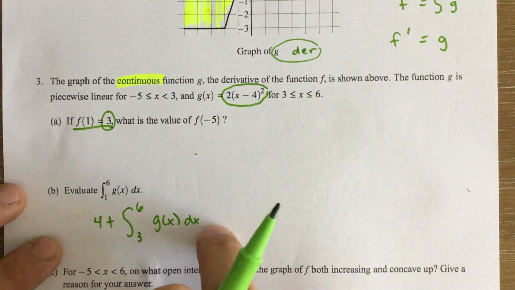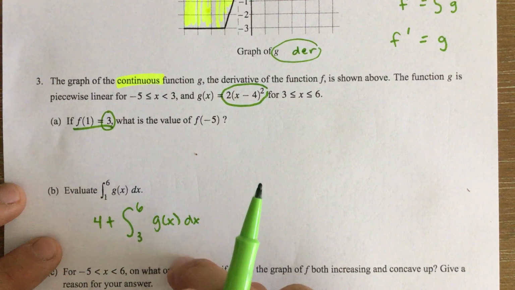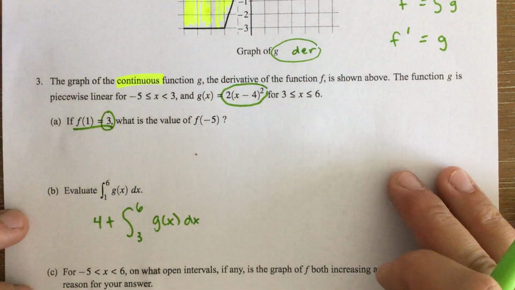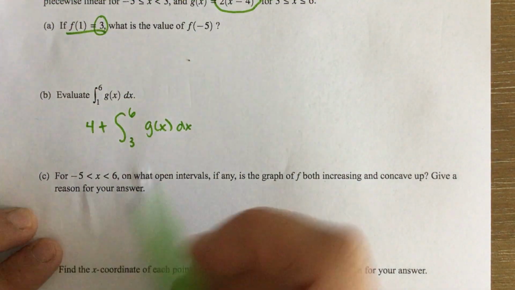And that's going to be worth points, so make sure you write that down and then actually integrate to get a value. Okay? All right, C.